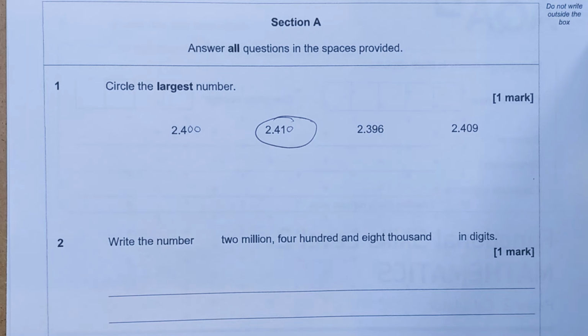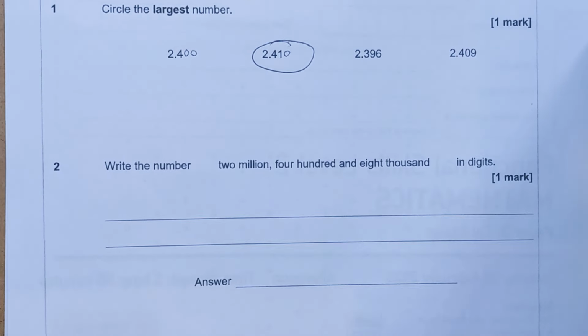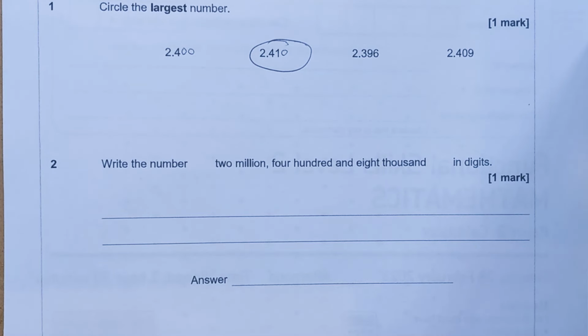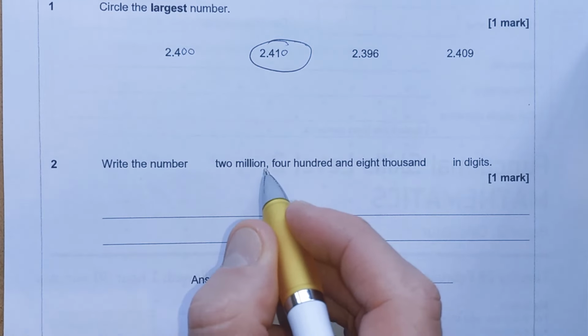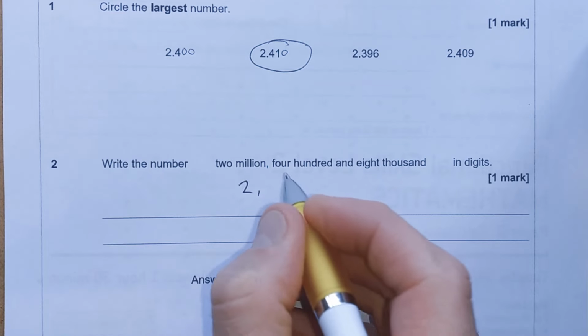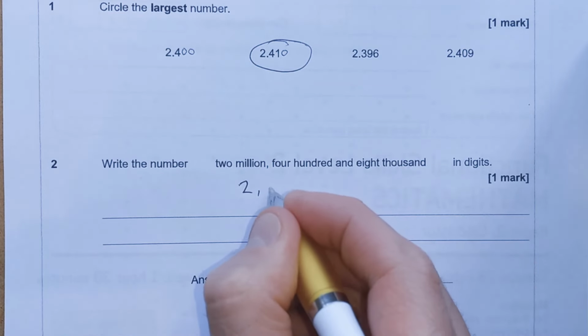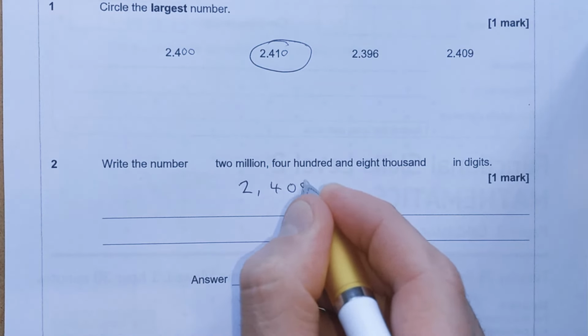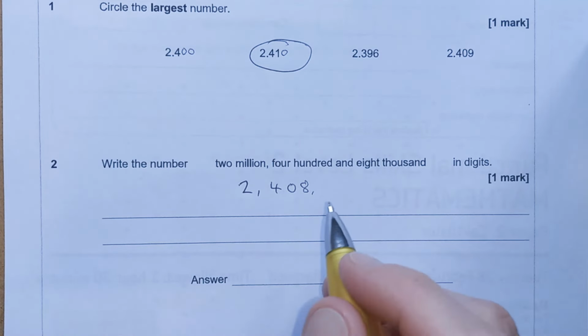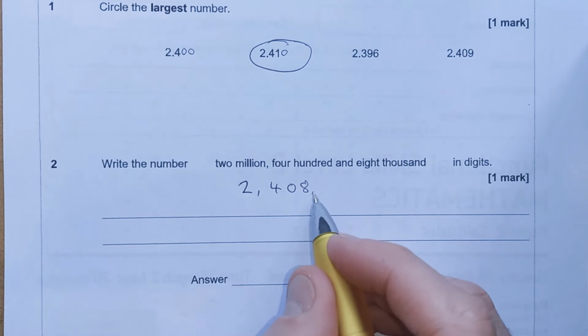Okay, question 2. And we'll move this up a little bit. Write the number 2,408,000 in digits. Okay, so use the commas here to help. So 2 million, so 2,408,000, so 408,000. And that's it.